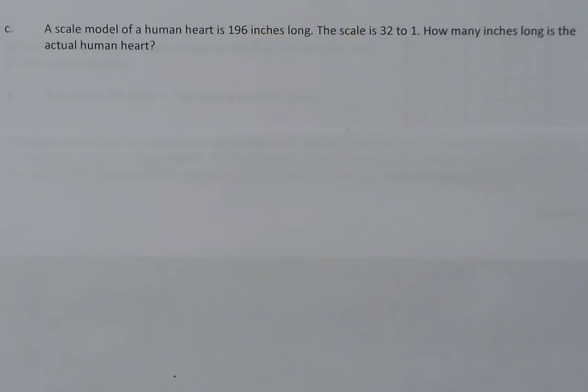How many inches long is the actual human heart? So it's much larger than the actual human heart, but this is a model. And the scale is 32 to 1. So it wants to know what is the actual length of a human heart, and that's what we're going to figure out.